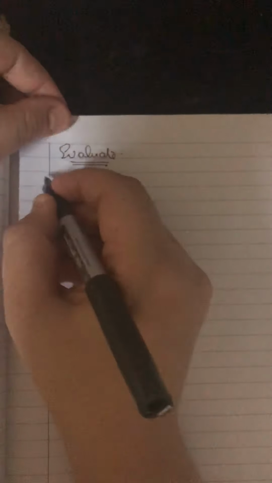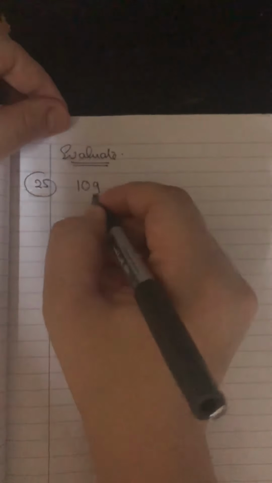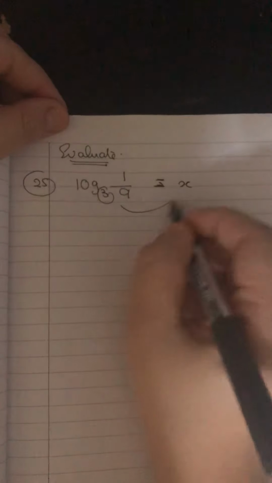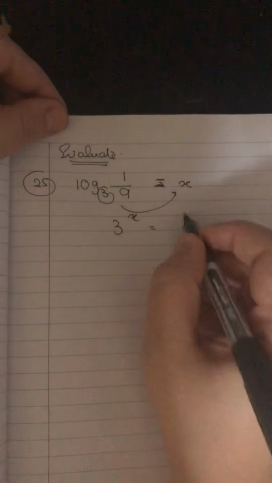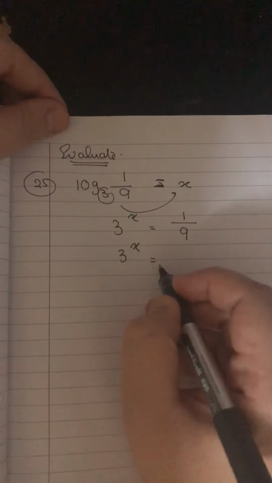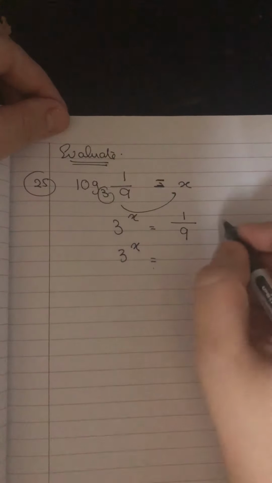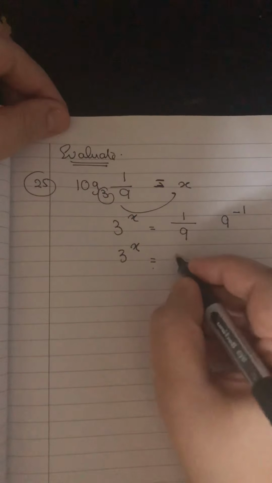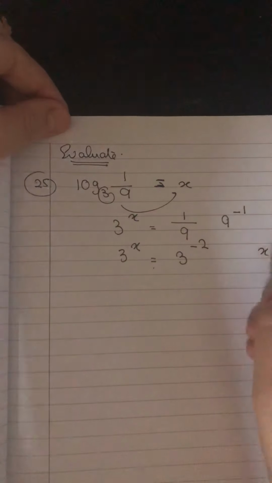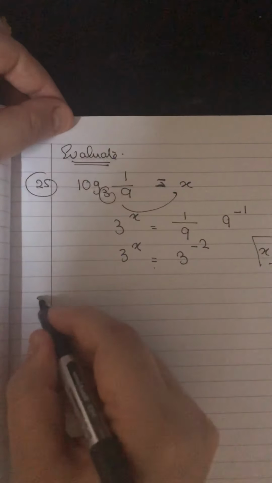Okay. The coming questions are evaluate. So for question number 25, log base 3 of 1 over 9, and you have no calculator. You will set it equal to x. Okay? And then think, 3 to the power of x is equal to 1 over 9. And try to make the bases equal. So 3 to the power of x equals, let me take this up, and this is 9 to the power of negative 1. So it's 3 to the power of negative 2. So this x has to equal negative 2, and there's no other option.